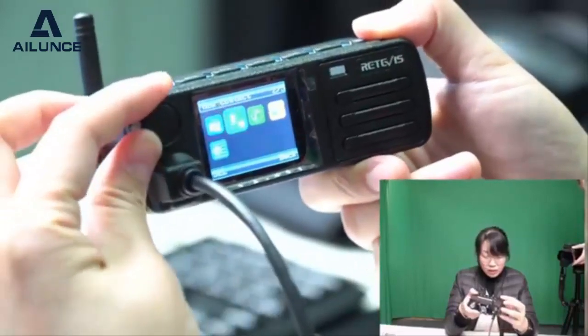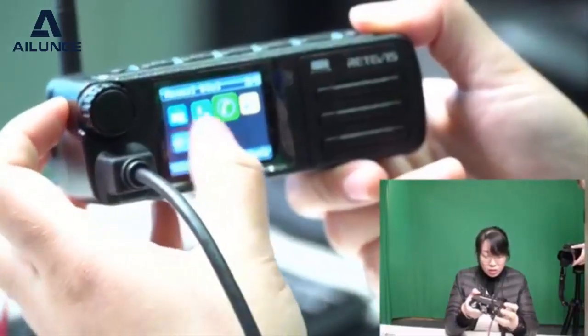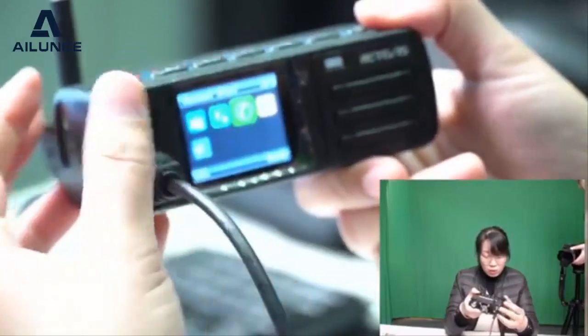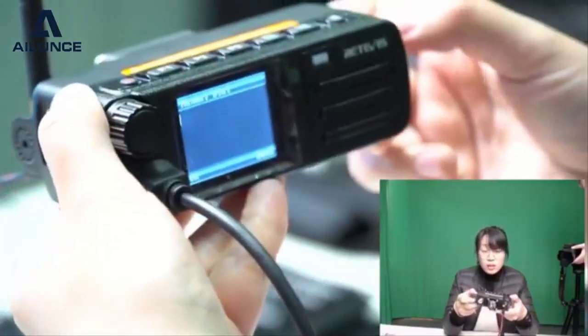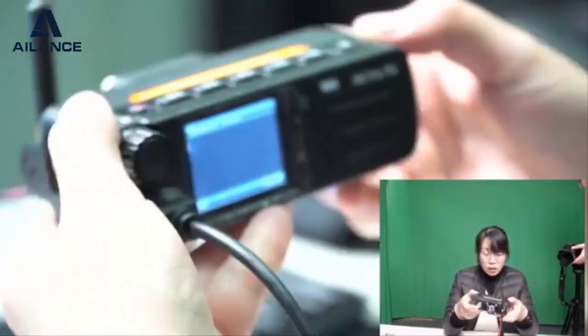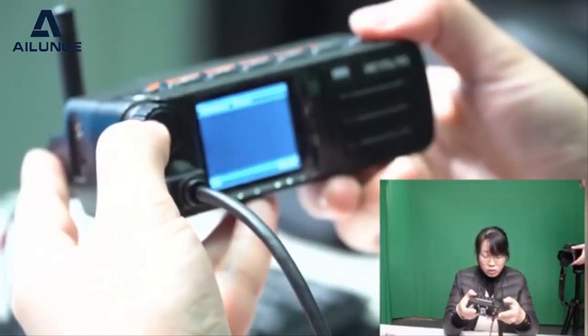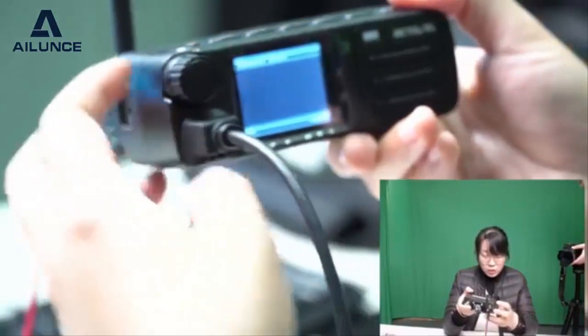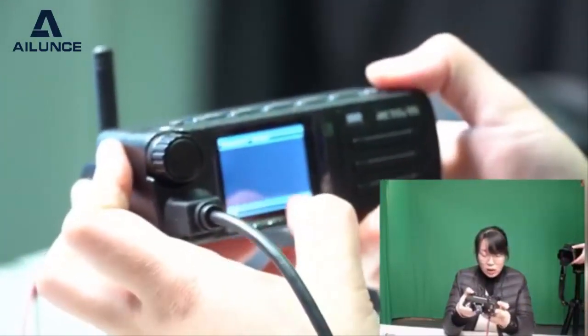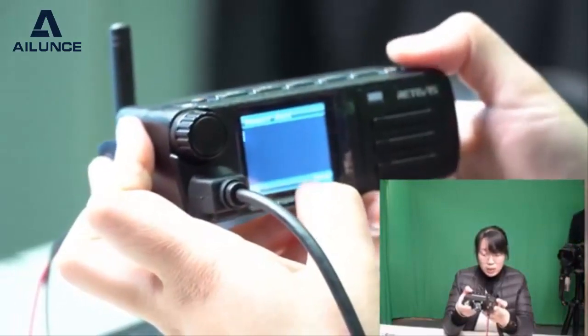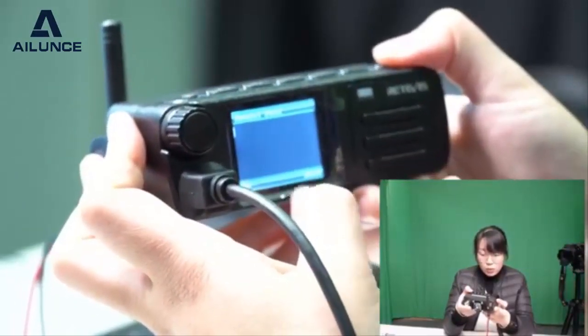And next, go to the menu there. I don't connect an antenna, so I won't press the PTT. But you can enter the number here and directly press the PTT. It will transmit to that person.